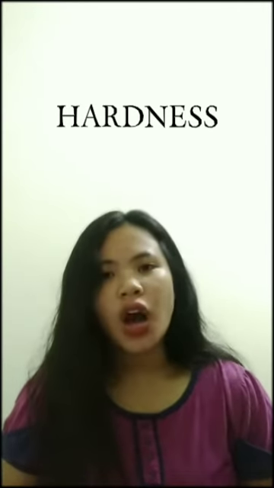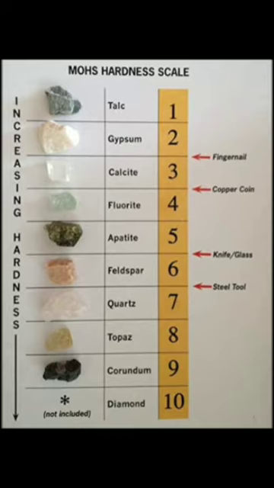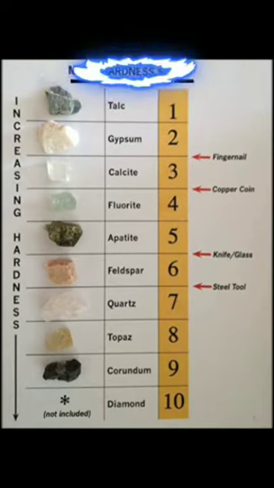And for hardness, there is a scale of 1 to 10, where 1 is the softest and 10 is the hardest. Here is an example of the hardness scale from 1 to 10. How can I determine the hardness, the ability of this mineral to resist scratching? The Mohs scale comes to the rescue.